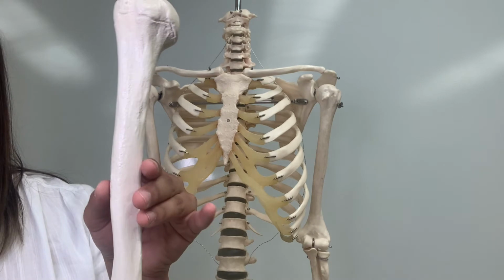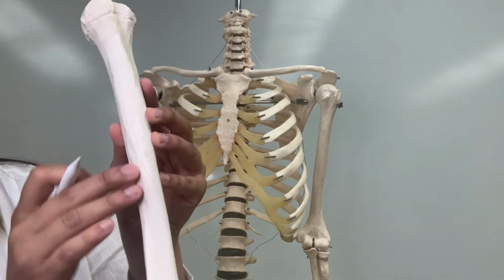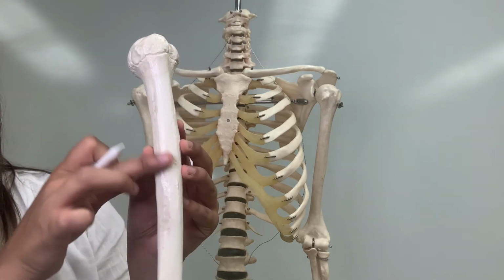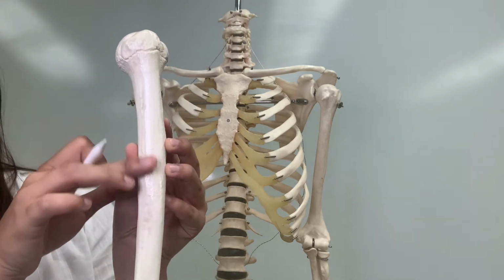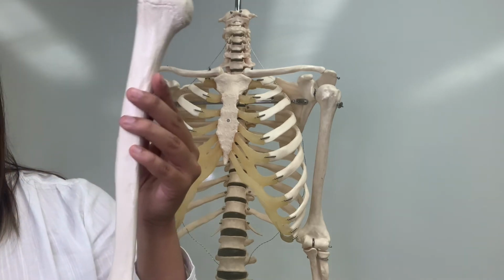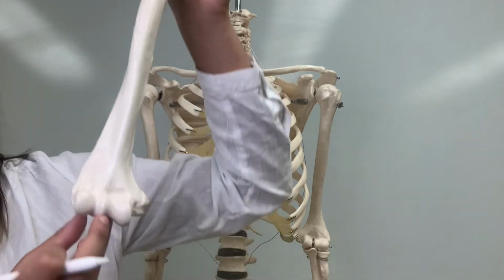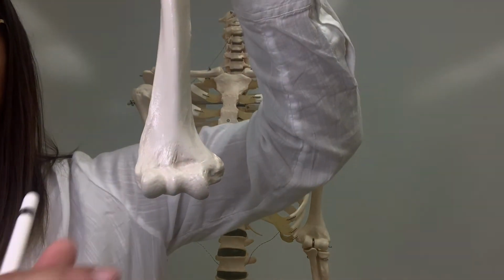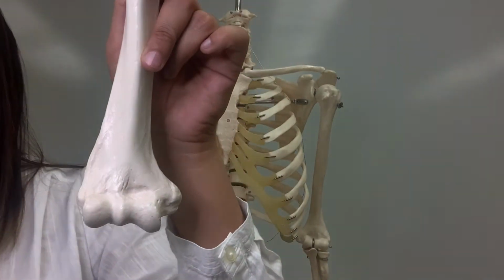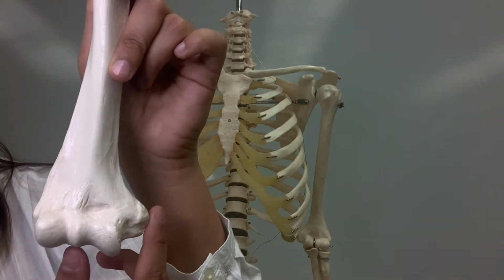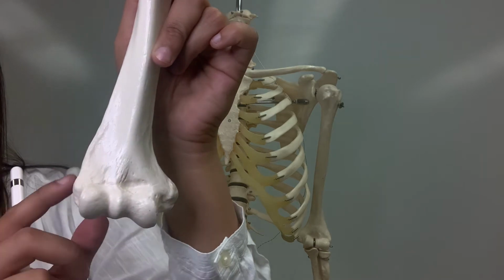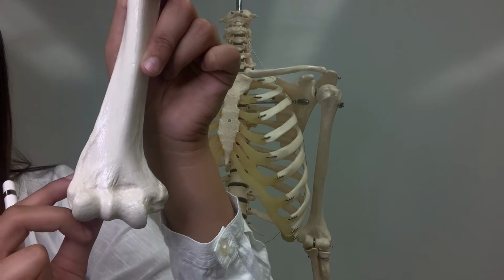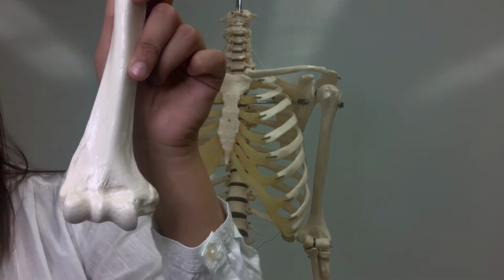If you move down a little bit, you see this roughened edge, and this right here is your deltoid tuberosity. Now, if we're moving more inferior, we can see a few more features. So this is your medial epicondyle, and this is your lateral epicondyle. Notice that the medial epicondyle is a lot larger than your lateral epicondyle.